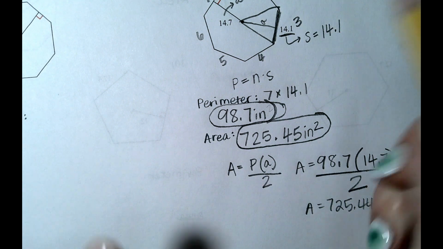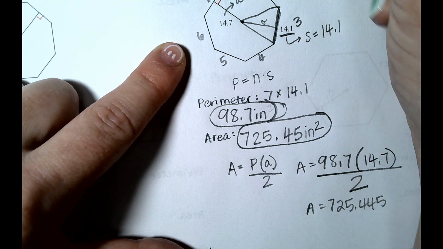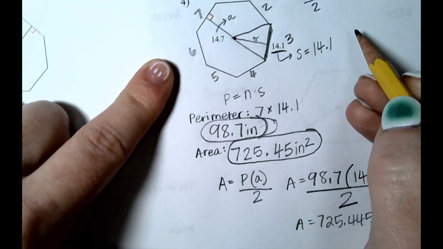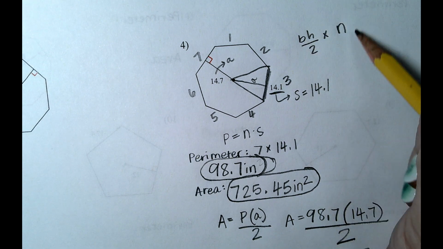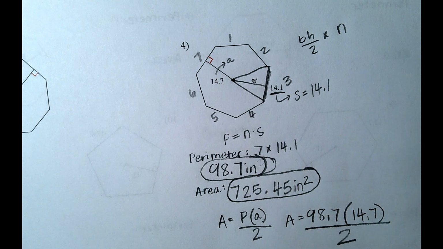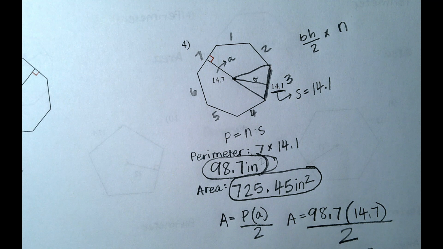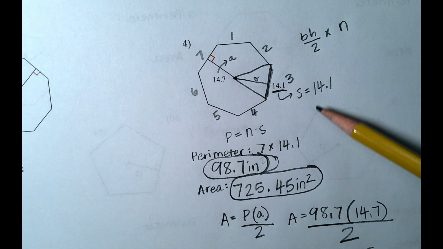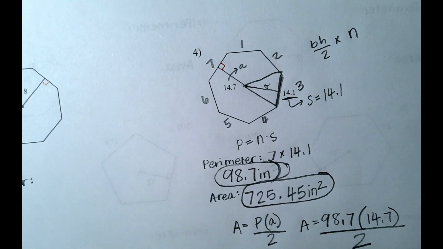So basically what you're doing is base times height divided by 2 times n, or the number of sides. So the base times the number of sides would give us the perimeter. We could think of the perimeter as our giant base, because if I stretch this out, it would become this super long stretched out thing with a bunch of triangles coming out of it, if that makes sense. But you could definitely think of it as your base, and then the apothem is your height.